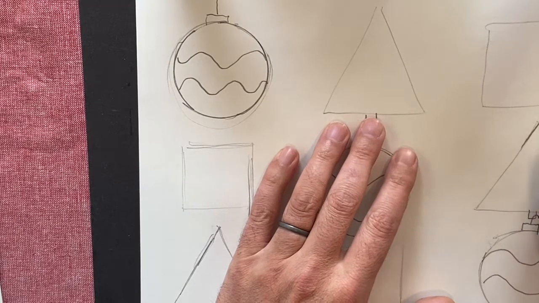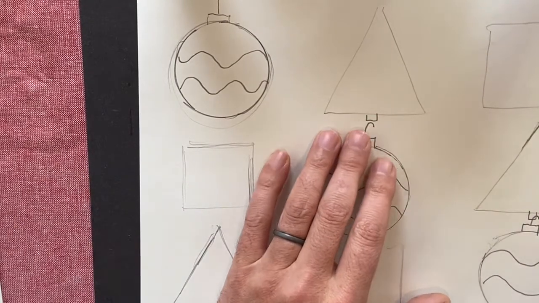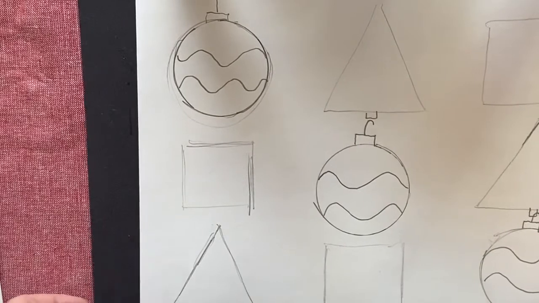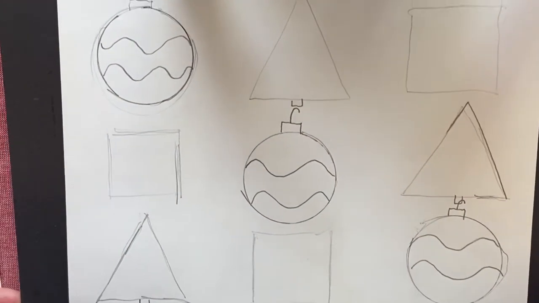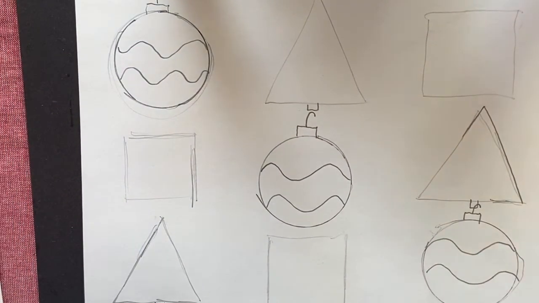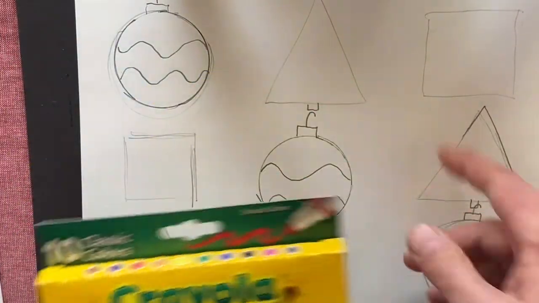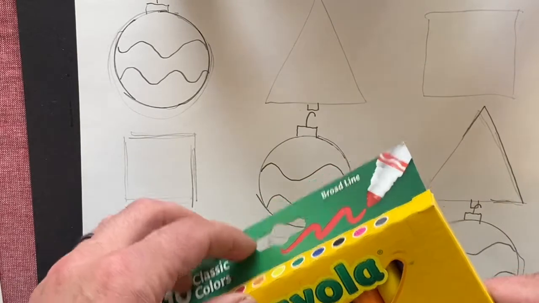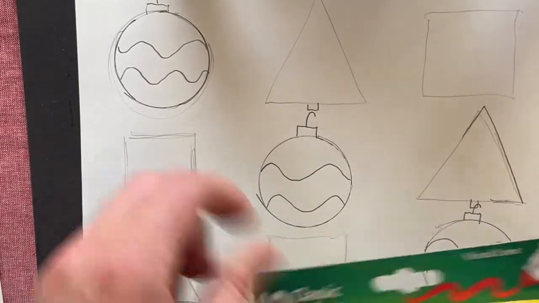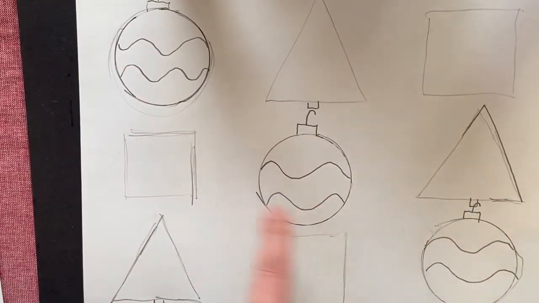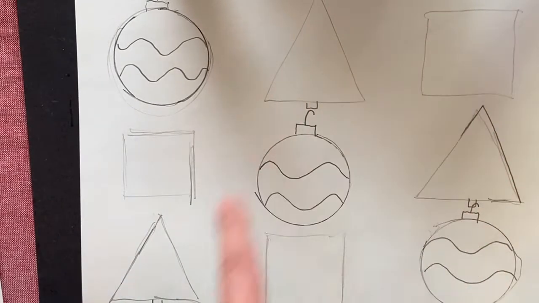I'm just doing this on the fly so you know how to do it also. So you're starting to see this repeated pattern, right? Yeah, so I would use my color to color this in next. And keep in mind those colors. Maybe this would be red, maybe these would be blue, maybe this would be green.